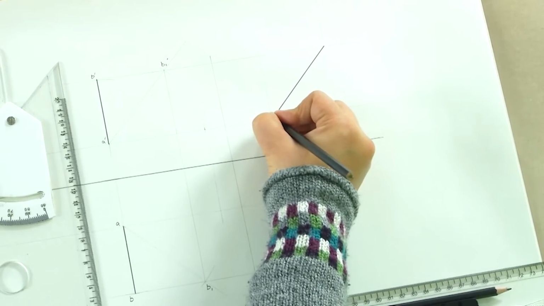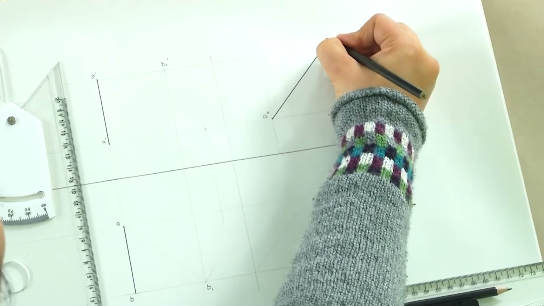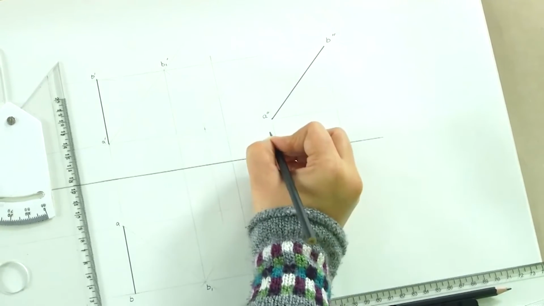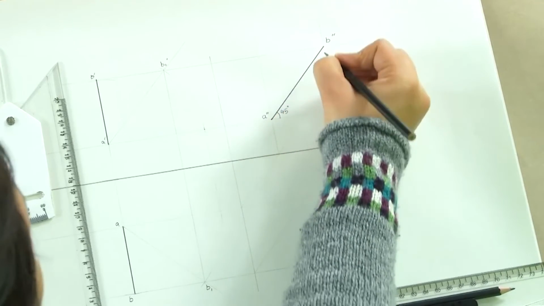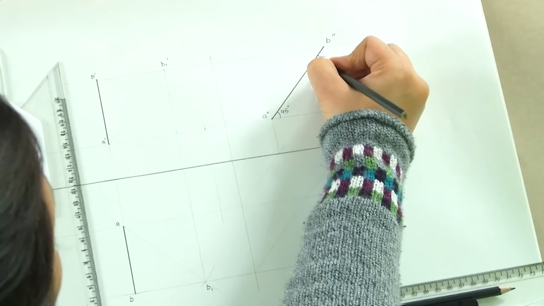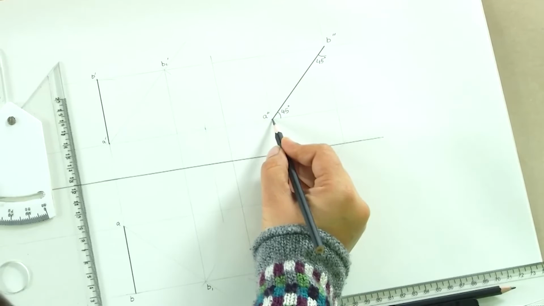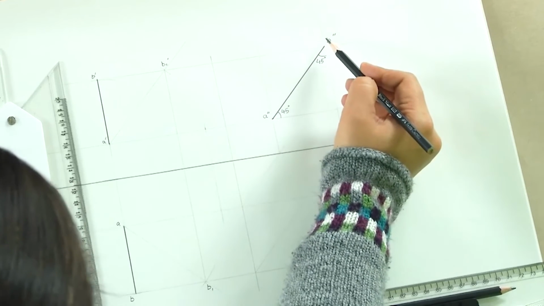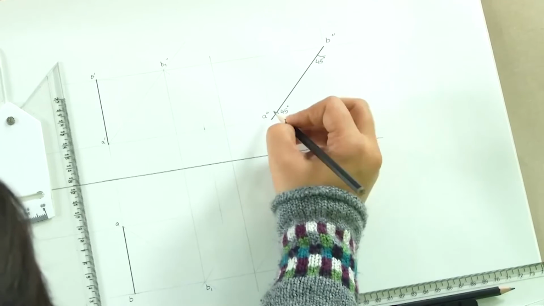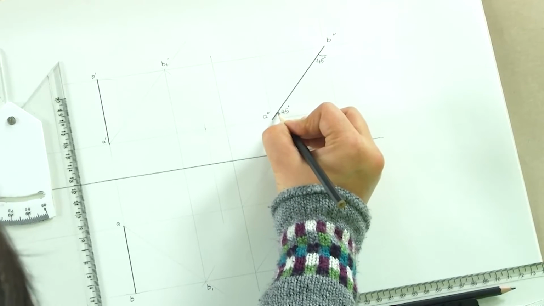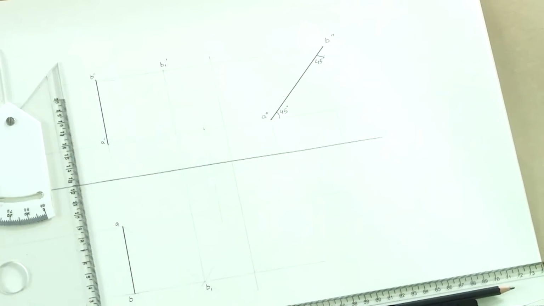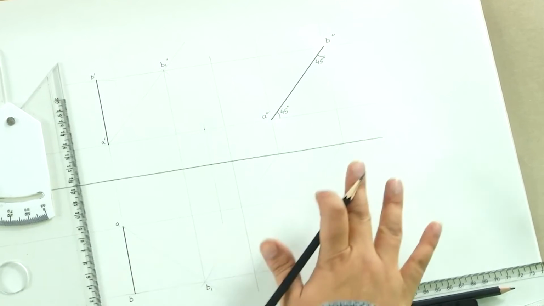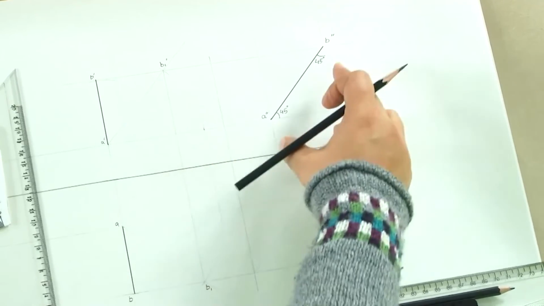So, what we have here is A double dash, B double dash, and this is the point where we can mention that this is 45 degrees and this is also 45 degrees. One is the angle that it makes with HP and the other one is the angle that it makes with VP, because it is the same. That is the beauty of this geometric construction, and it does not go wrong because we have just followed the process.